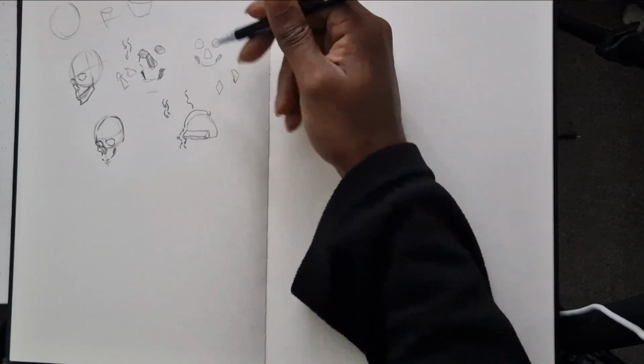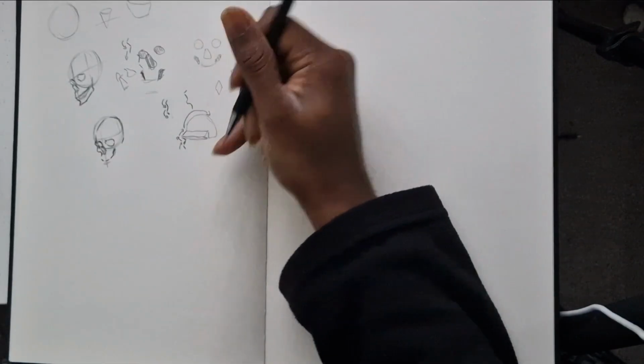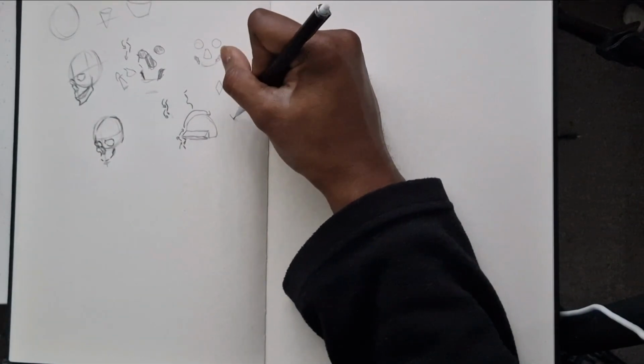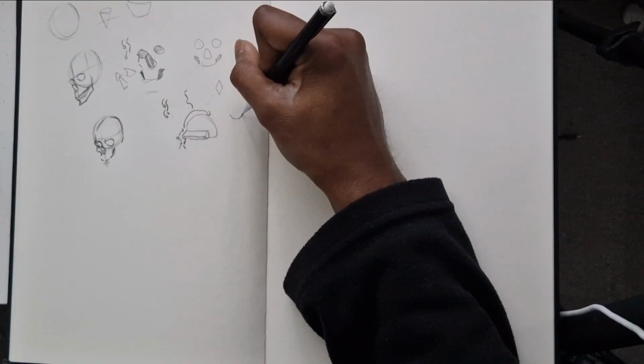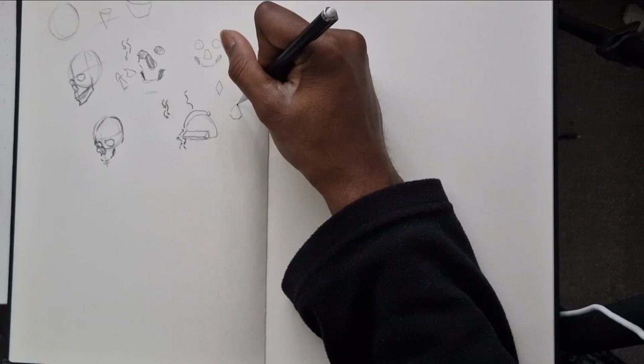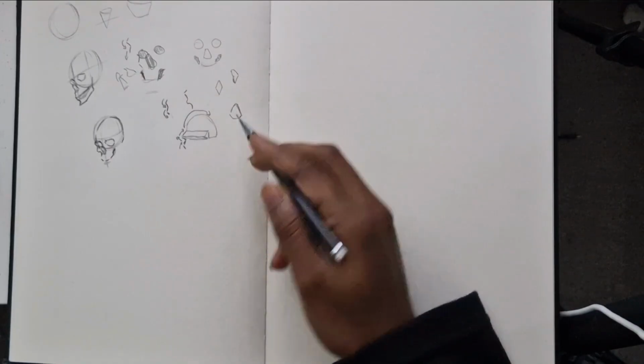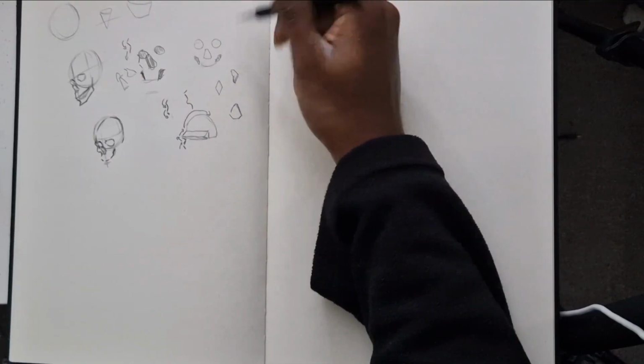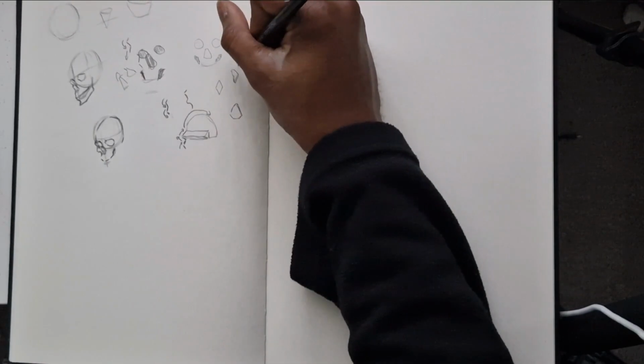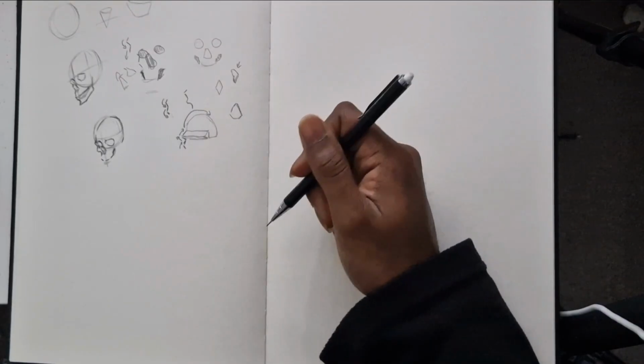Depending on whether the face is front facing or a 3/4 or a side facing will change the way that looks. So if it's front facing, it might look more like a potato, kind of like that. If it's side facing, then we're going to get that squished diamond shape like this. And so that's what we've got here.